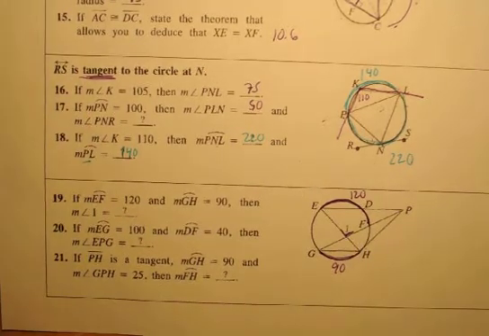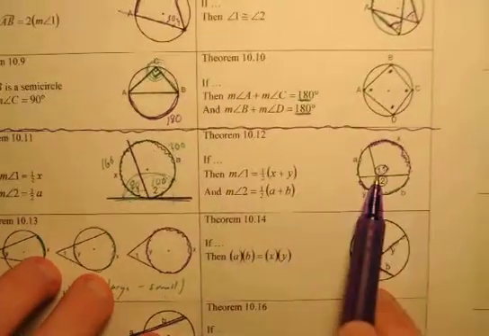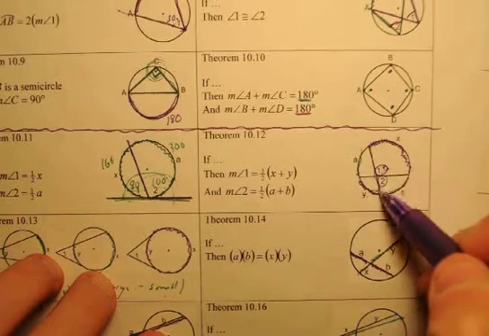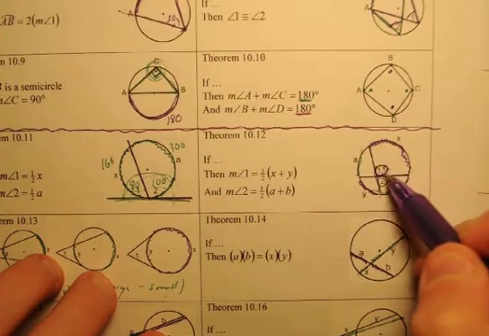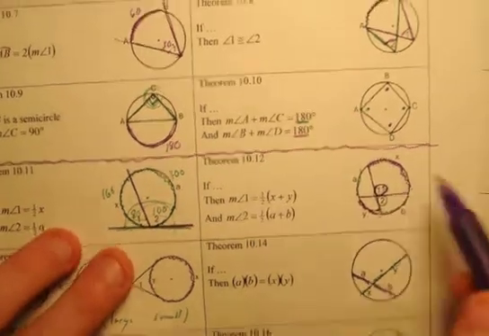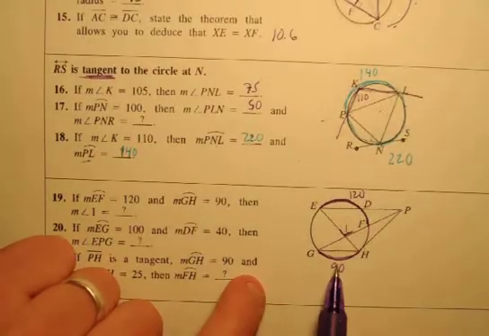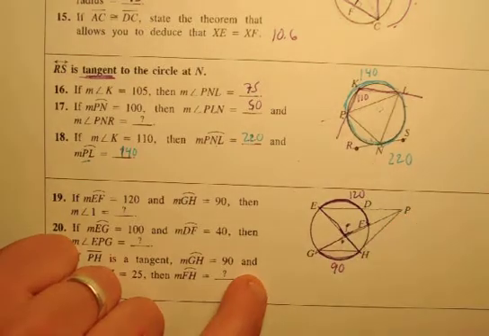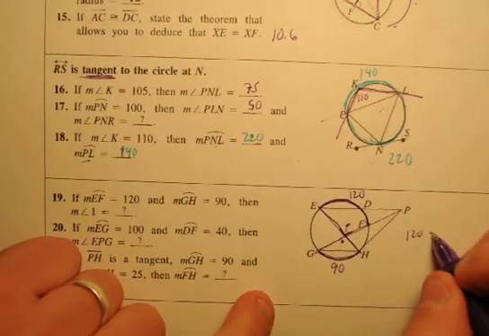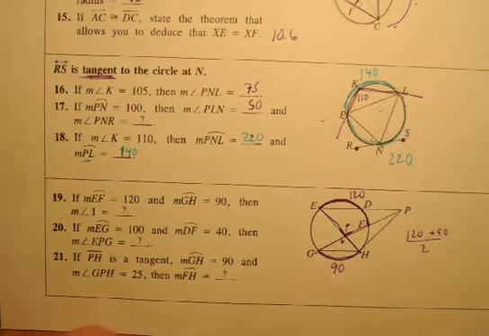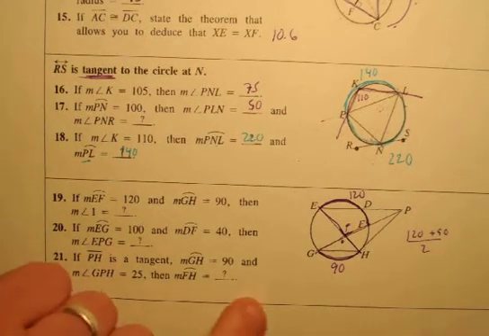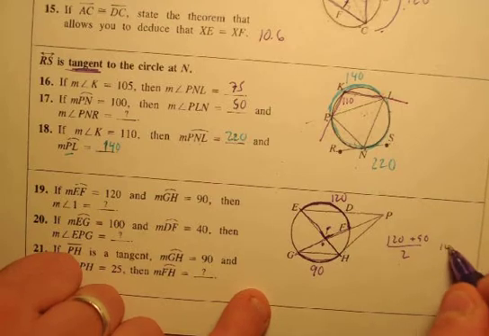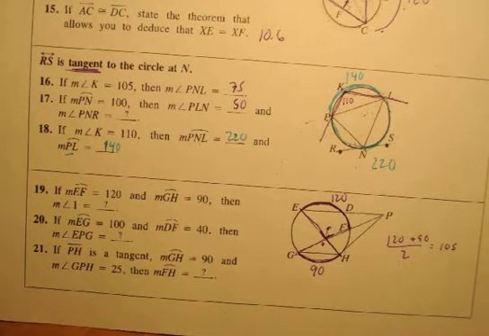That brings in Theorem 10.12, which says if you've got opposite arcs like this, the angle is the average of the two opposite arcs. So what is the average of 120 and 90? 120 plus 90 divided by 2. That would be 210 divided by 2, which is 105.